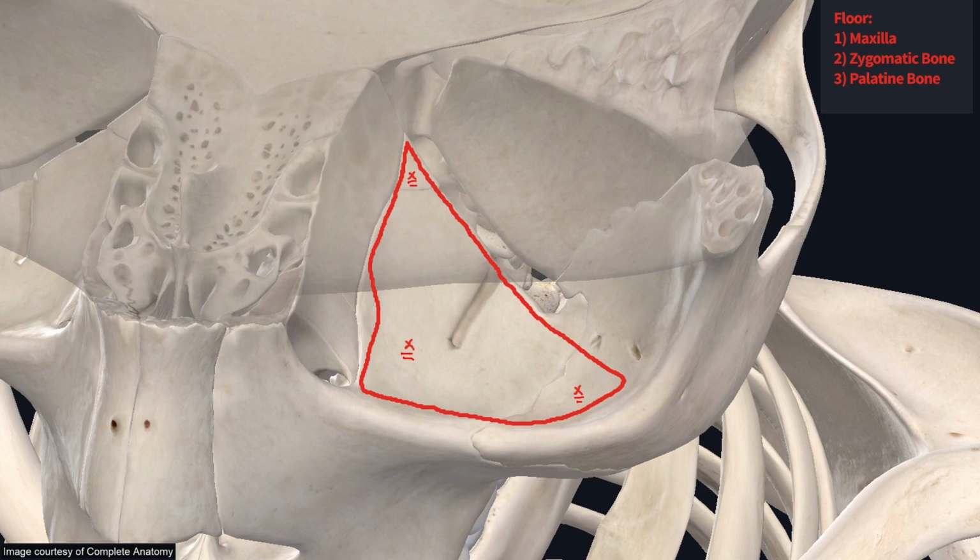There is one important structure you should know here, and it's this one I'm highlighting, this opening. So this opening is known as the inferior orbital fissure.